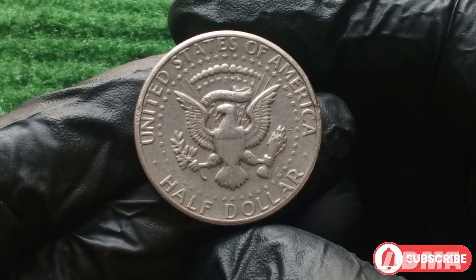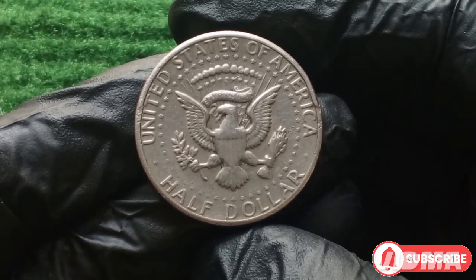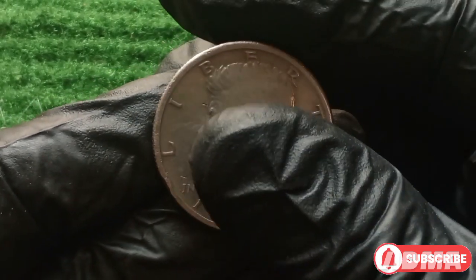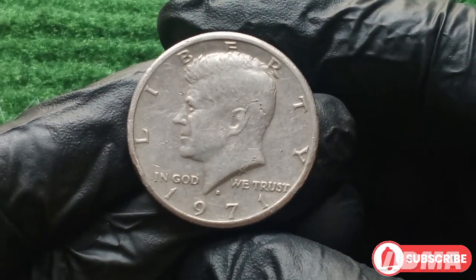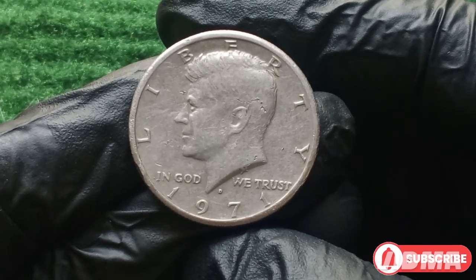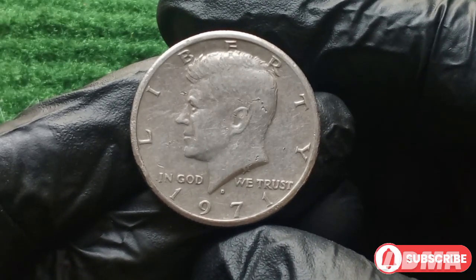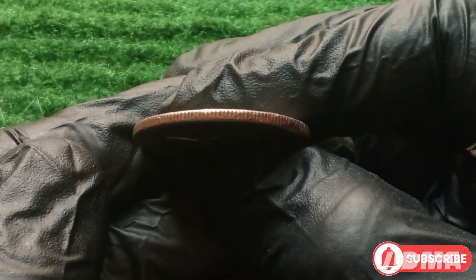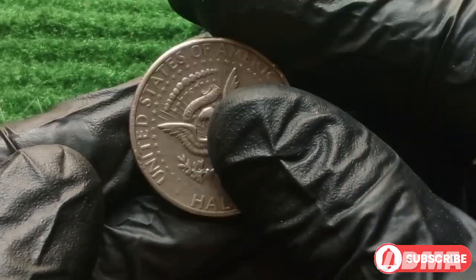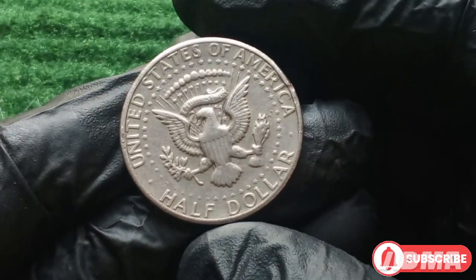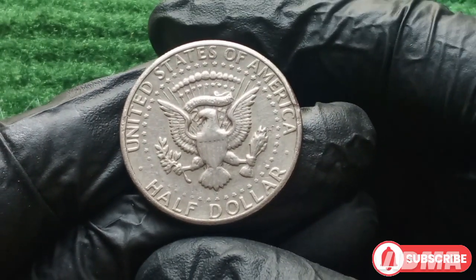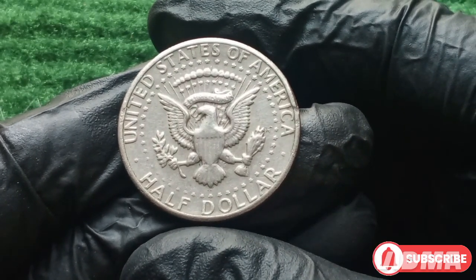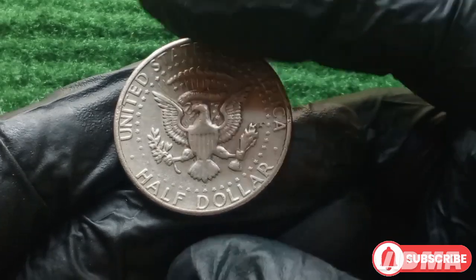The eagle holds an olive branch in its right talon and a bundle of 13 arrows in its left talon, and a scroll with E Pluribus Unum in its beak. A circle of 50 stars surrounds the eagle. Script: Latin. Lettering: United States of America, E Pluribus Unum, half dollar. Translation: out of many. Engraver and designer: Frank Gasparro.